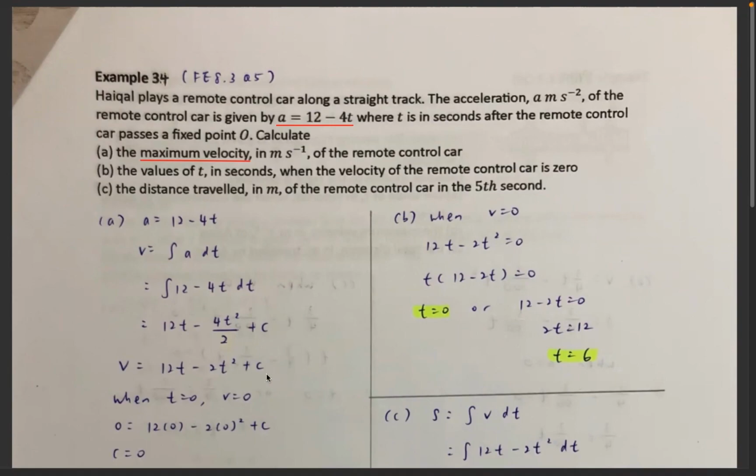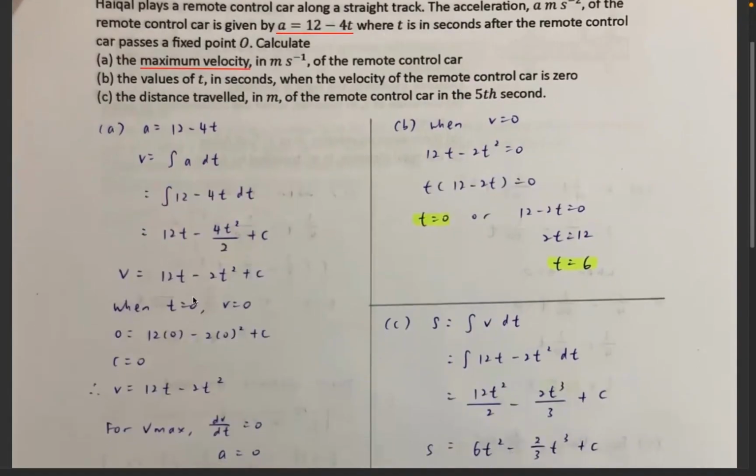After we do integration, there is a plus c in the function. Then let's check. There is no information given about the velocity, so you can assume that when t equals 0, v equals 0. So we substitute t equals 0, v equals 0. In the end, we have c equals 0. So this is the velocity function: v equals 12t minus 2t squared.